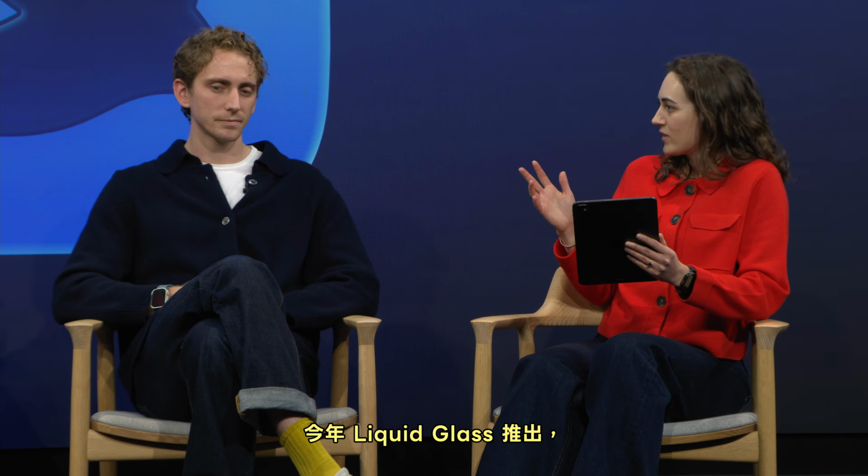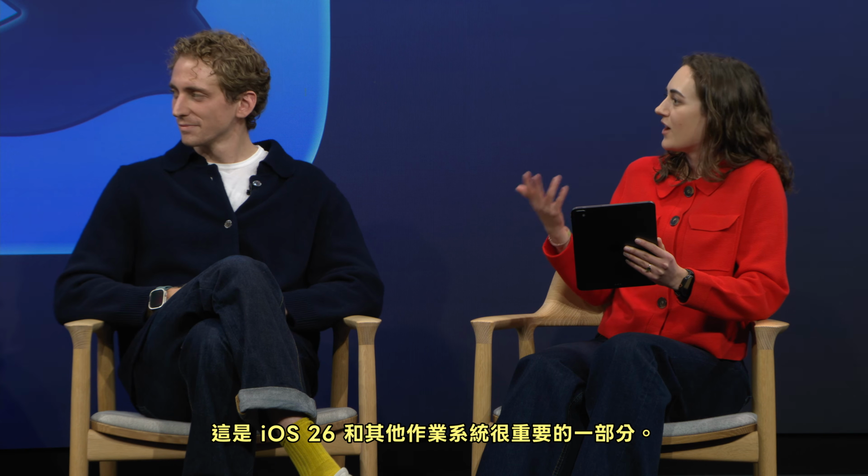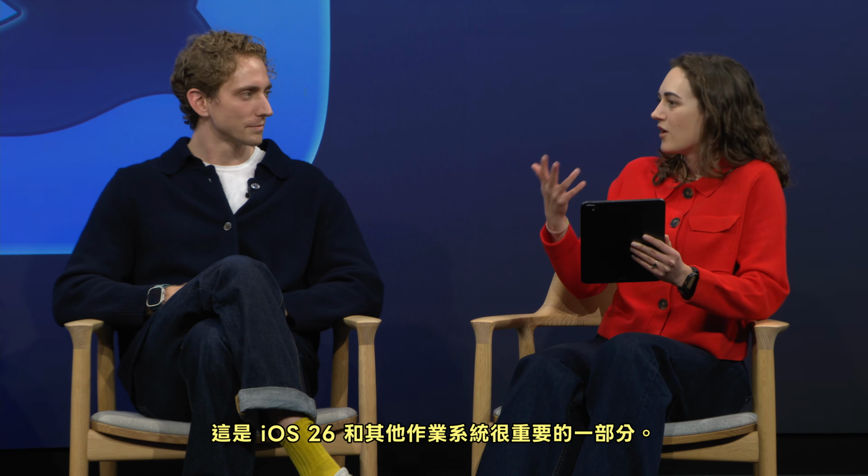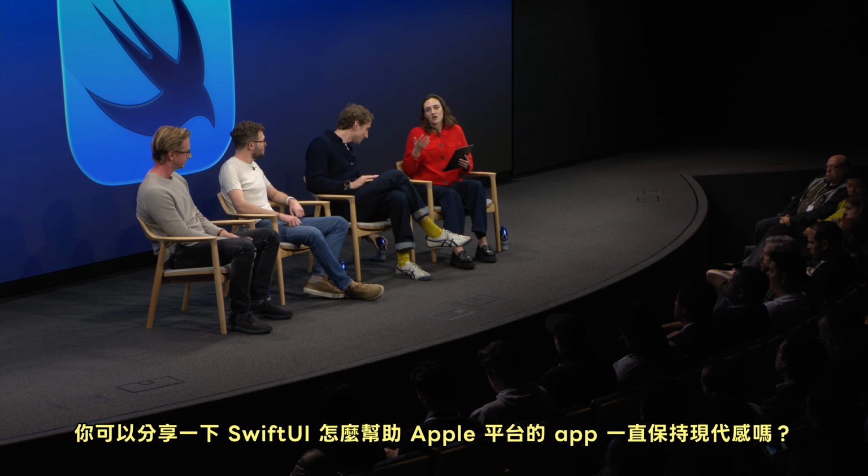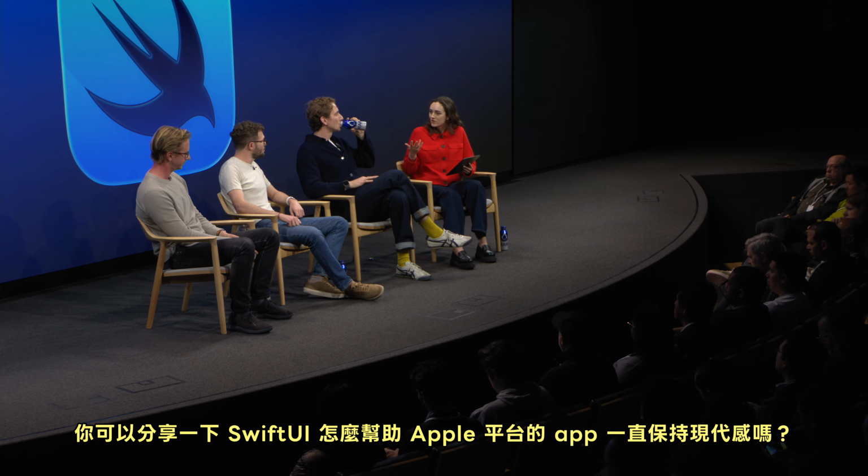So I want to also talk a little bit about SwiftUI helping apps stay modern. This year with Liquid Glass, that was a big part of the iOS 26 story and other operating systems. Could you share more about how SwiftUI helps apps stay modern for Apple platforms?